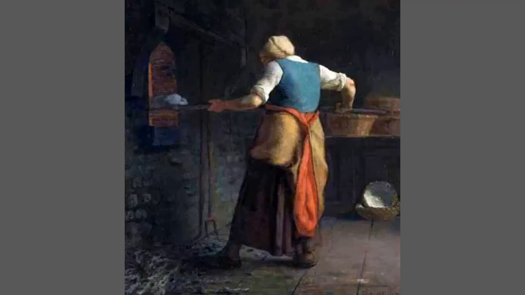An example, I think this is by Millet, but don't quote me on that. But the style of painting is a realist painting. So it's just a peasant woman making bread. I say, to us it doesn't seem very radical, but at the time it was. It challenged what the establishment said was worthy of painting.